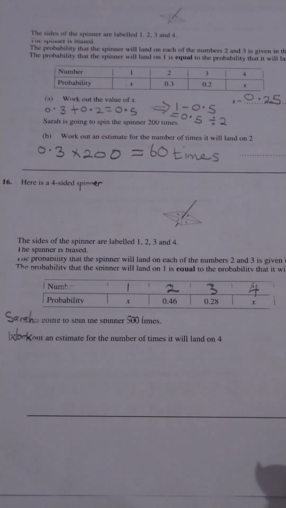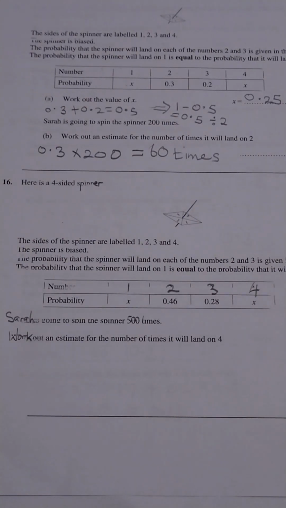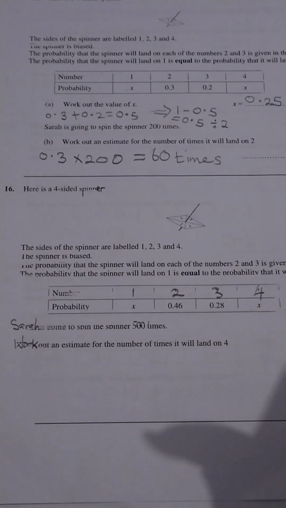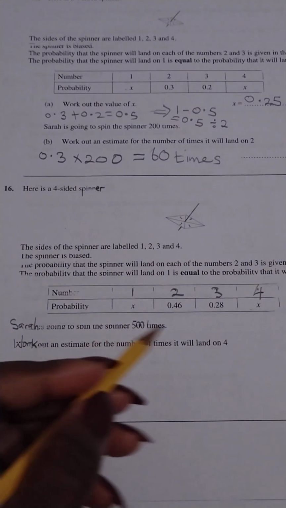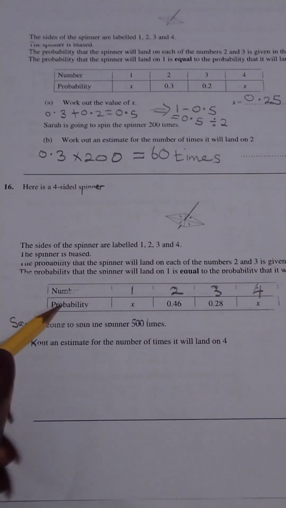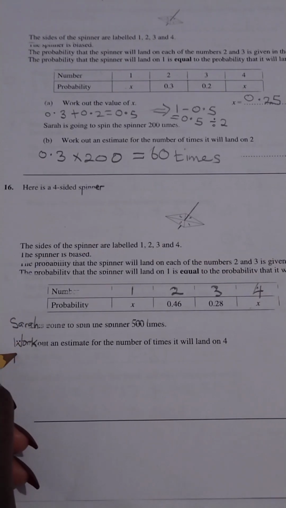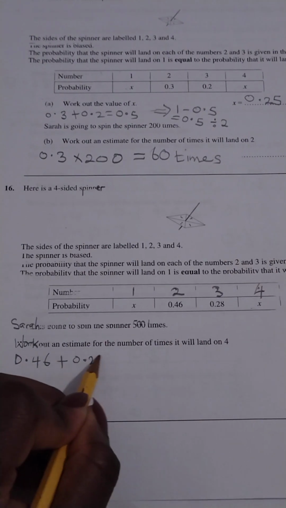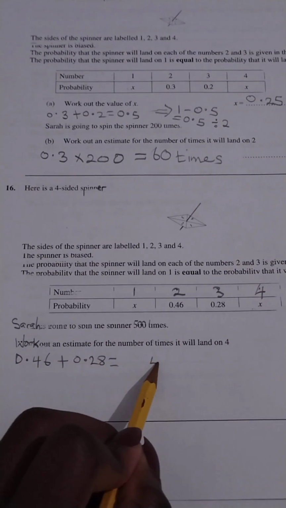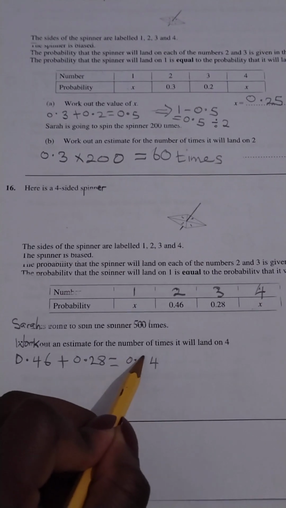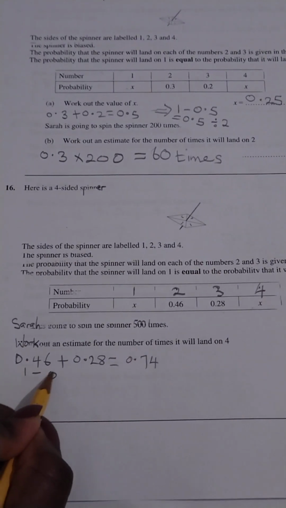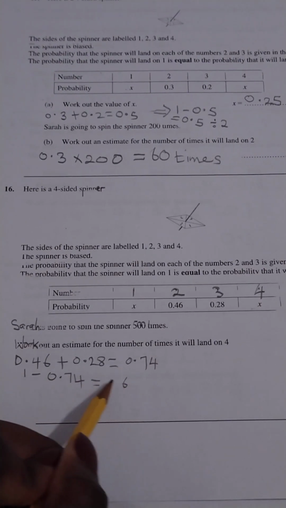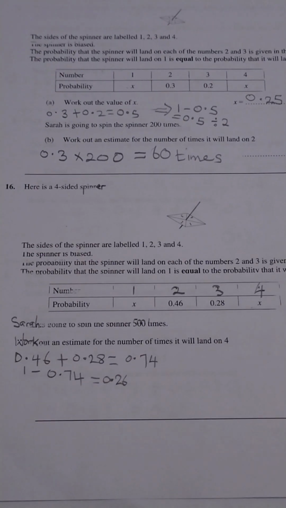So for us to work out the number of times that it will land on 4, first we need to at least know what the probability of it landing on 4 will be. Okay, so we'll do what we've done before, add these two together and subtract it from 1. So 0.46 add 0.28, and that will give us 0.74. Then 1 subtract 0.74 is 0.26.